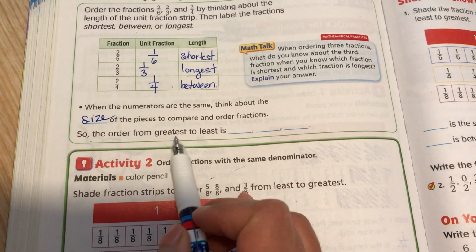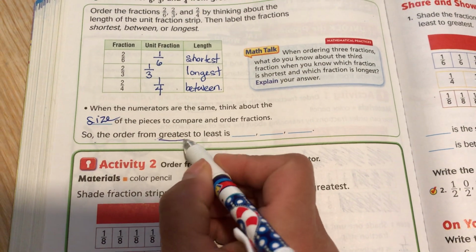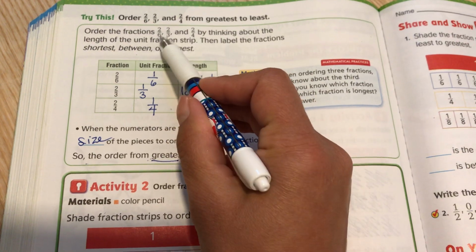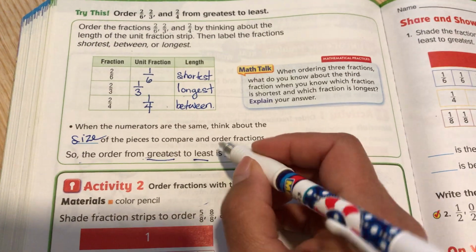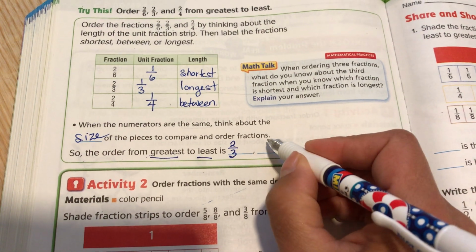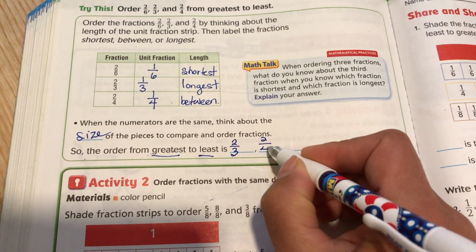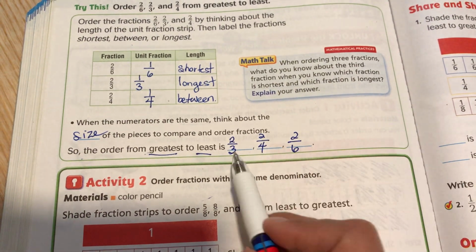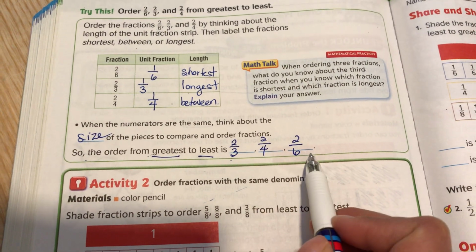So the order from greatest, this time they want it greatest to least, is, and remember, I have to go back to the numbers that I started with, 2/3, and then my middle one, 2/4, and then my last one, 2/6. Okay, so from greatest to least this time.